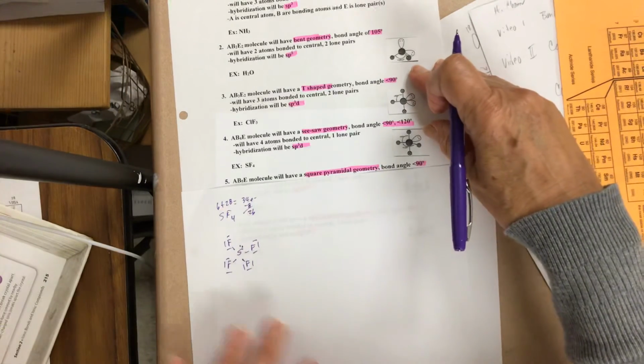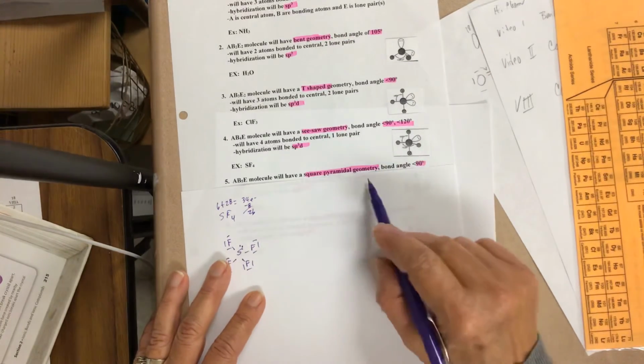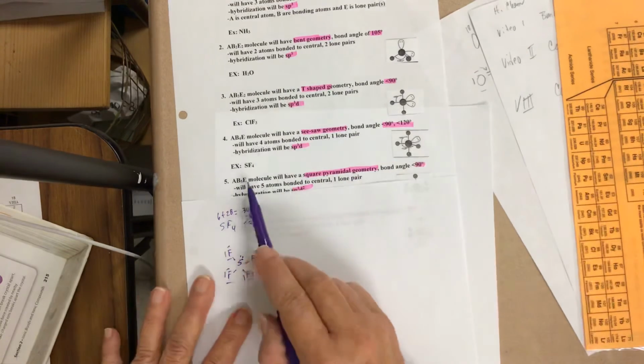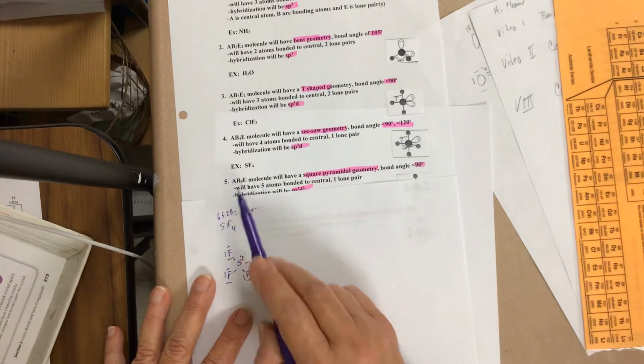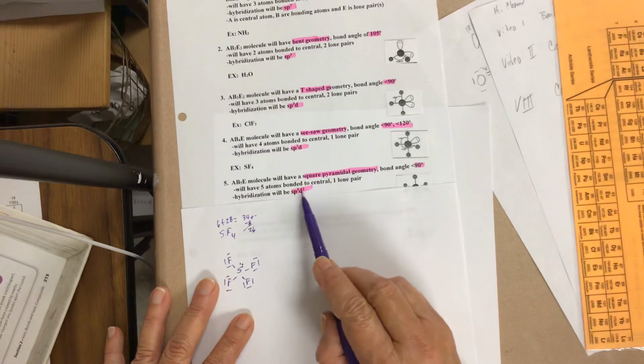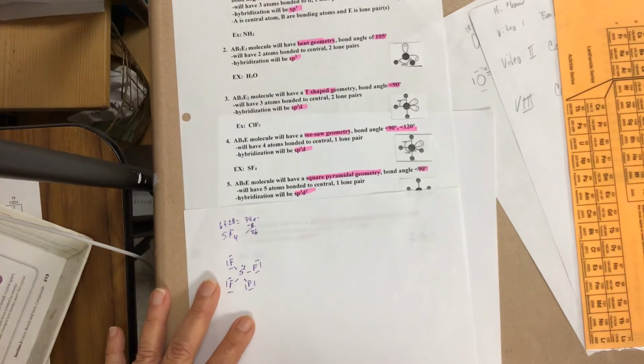Okay, next up is an AB5E molecule. AB5E molecules will have square pyramidal geometry at bond angles of less than 90. So this tells us we have 5 atoms bonded to our central and 1 lone pair. Since you've got 6 things around it, it will be sp3d2. So 1 in the S, 3 in the P's, and 2 in the D's.